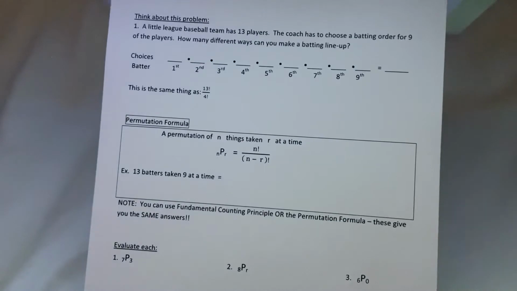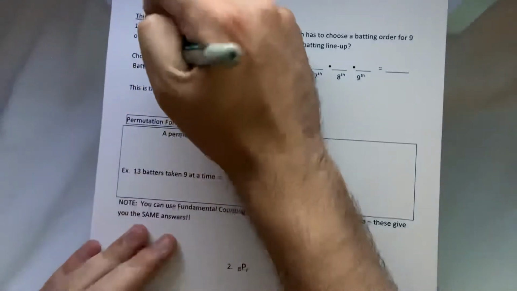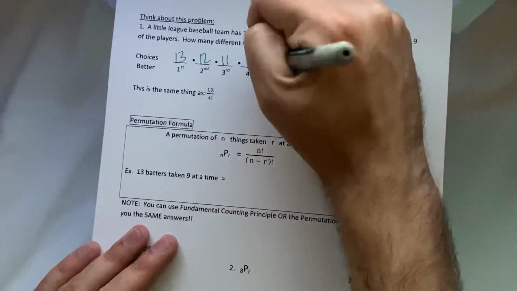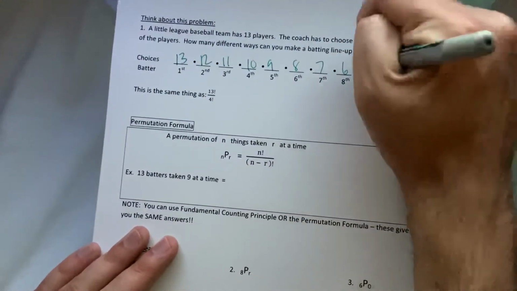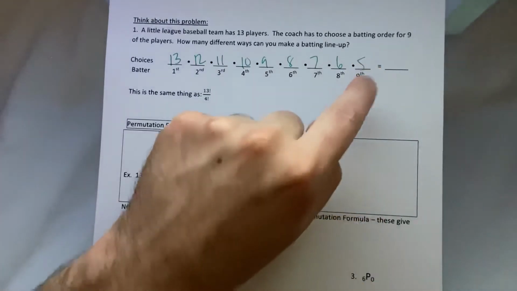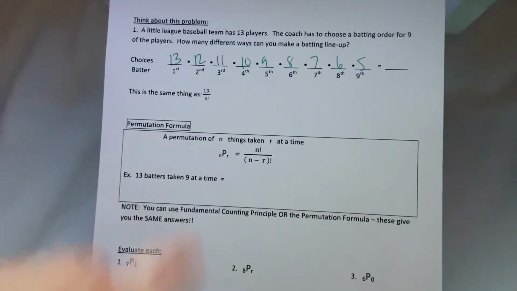Because generally speaking, permutations and the fundamental counting principle can be interchanged. Think about this problem. A Little League baseball team has 13 players. The coach says to choose a batting order for 9 of the players. How many different ways can you make a batting lineup? Well, you have 13 choices, then 12, 11, 10, 9, 8, 7, 6, 5. Now notice, this looks like that factorial thing because we're starting with a number and multiplying by all the numbers beneath it. But notice that we stopped at 5.